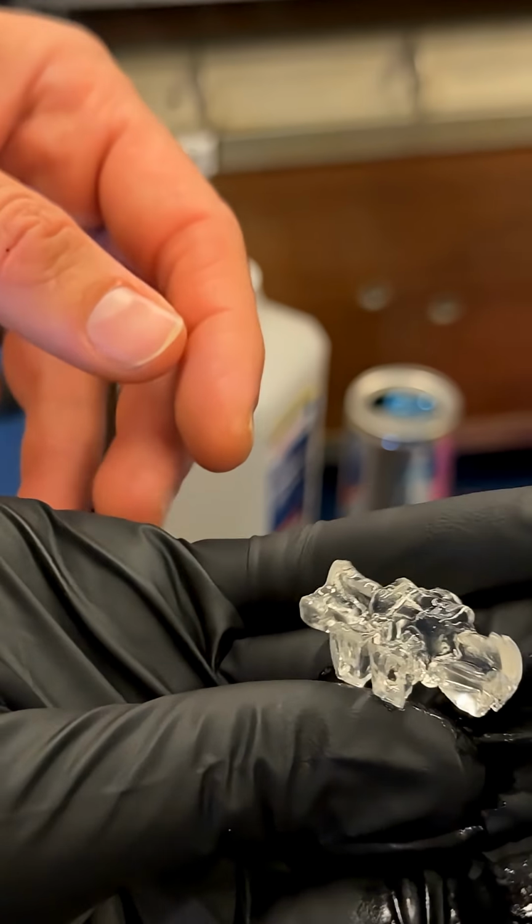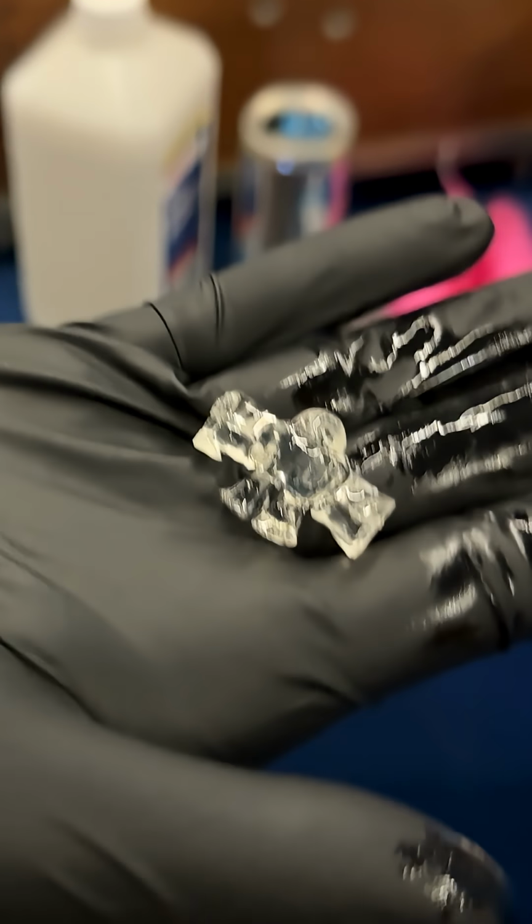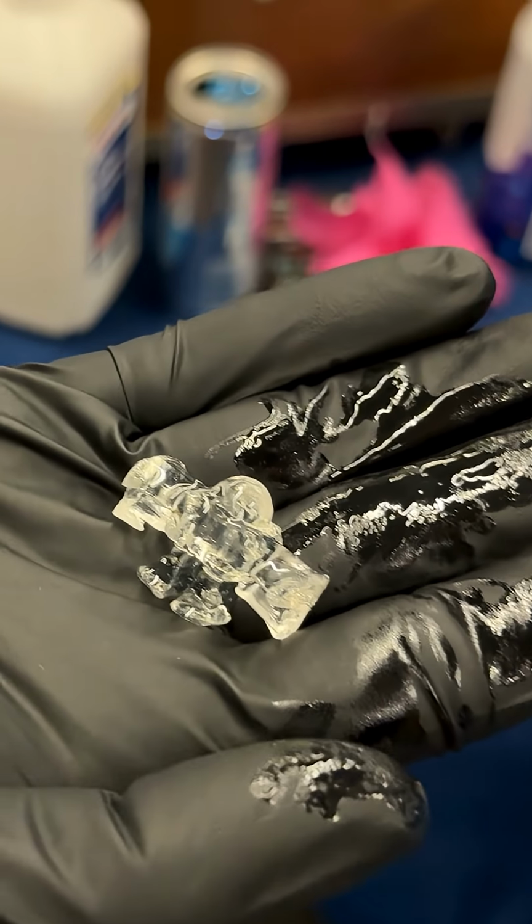Okay, so this is the finished product here. It's a little robot. Only took, how long did this take? Like 30 seconds? 30 seconds.